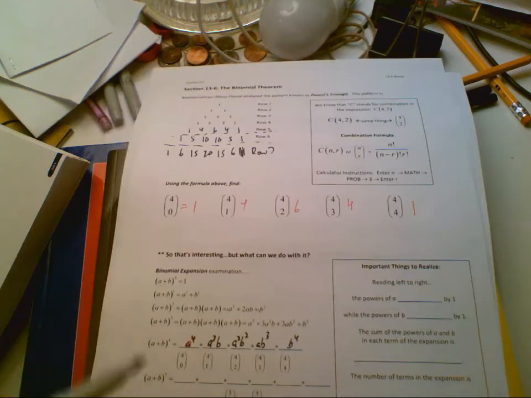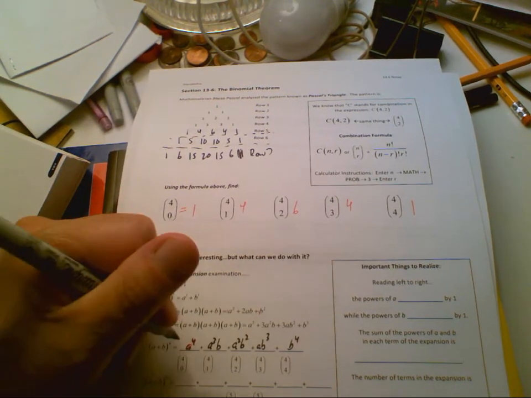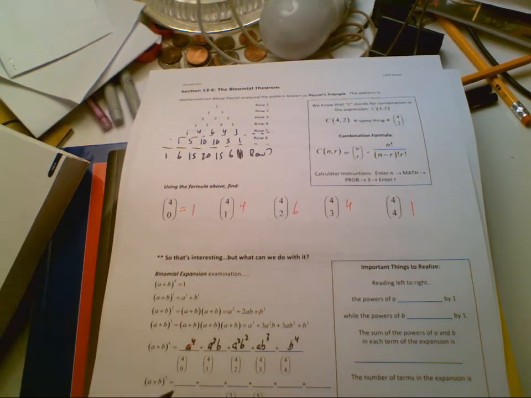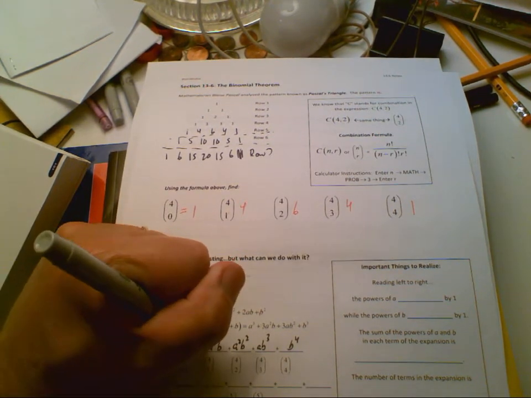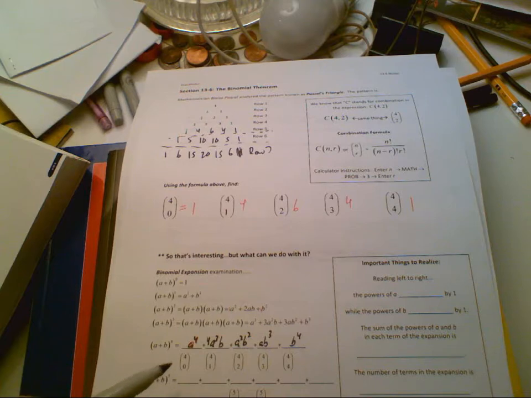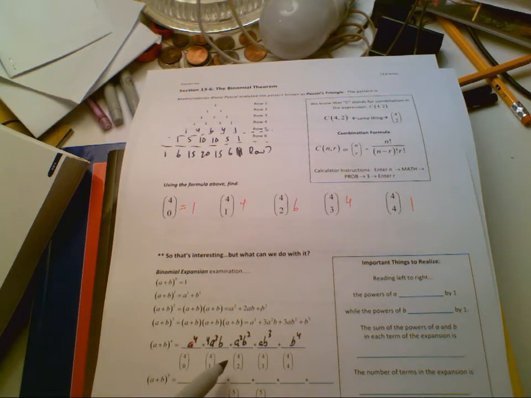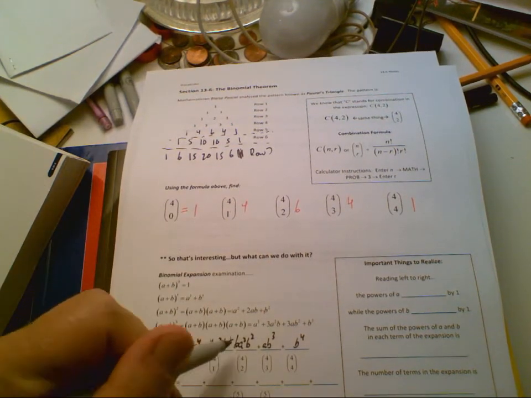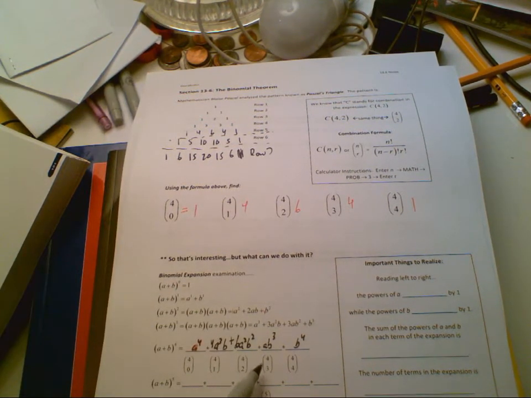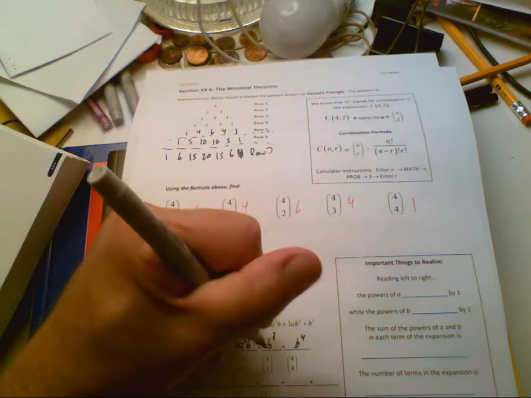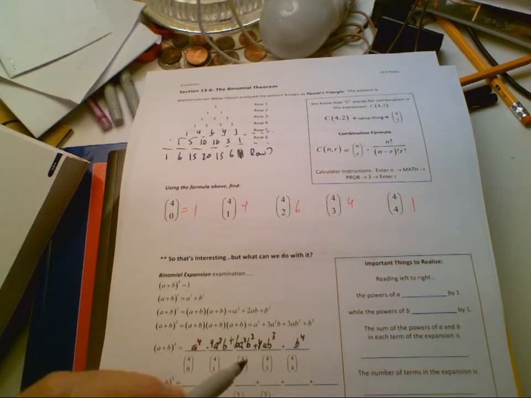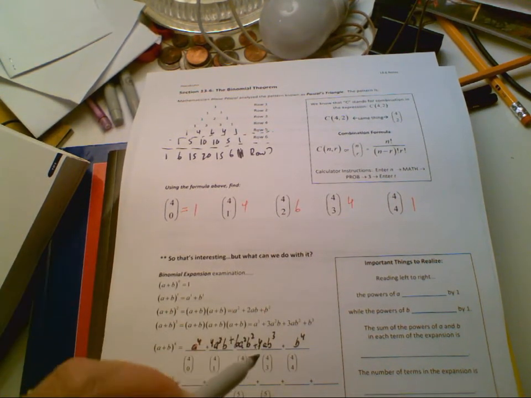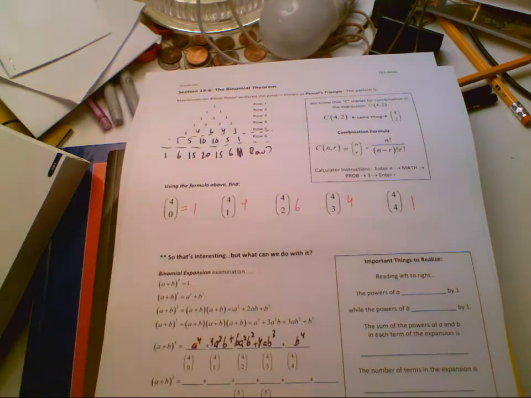Well, what's 4 choose 0? It's a 1. 1 times a to the fourth. What's 4 choose 1? Got it as a 4. Hey, look, my second term, plus 4 a cubed b. What's 4 choose 2? It's 6, plus 6 a squared b squared. What's 4 choose 3? It's 4 again, plus 4 a b cubed. 4 choose 4 is just 1, plus b to the fourth.